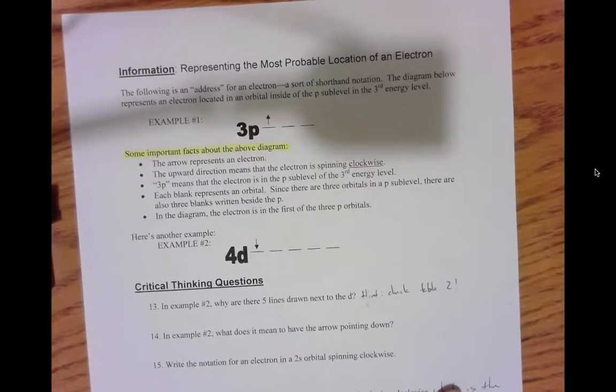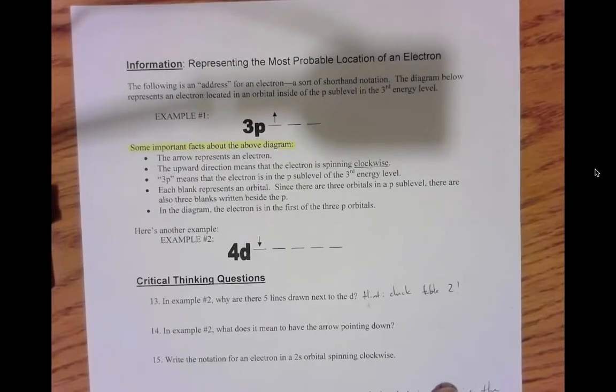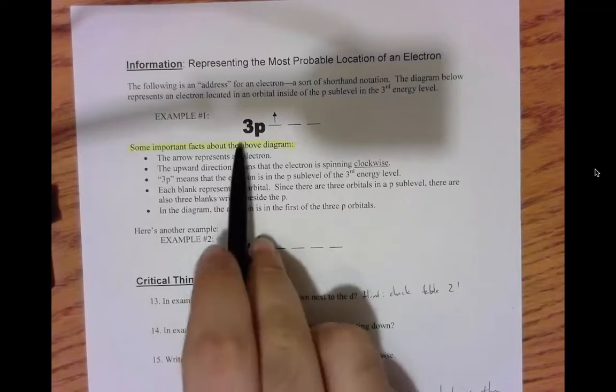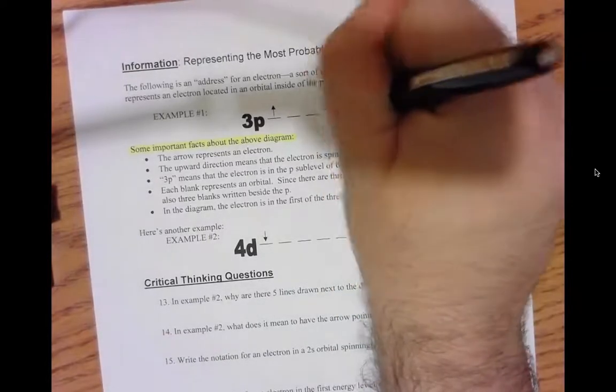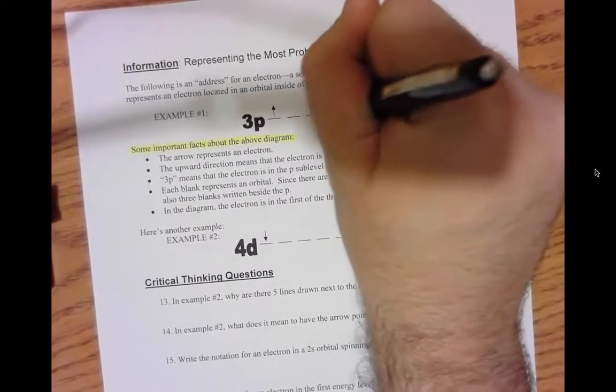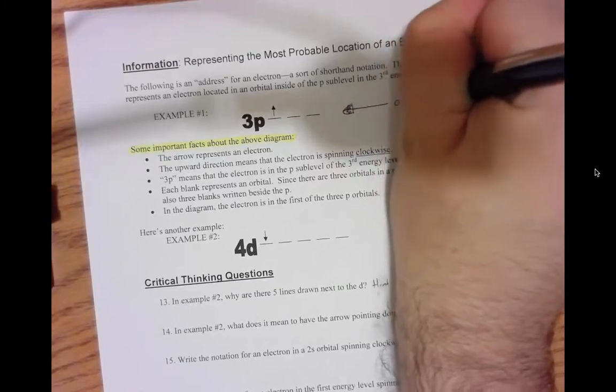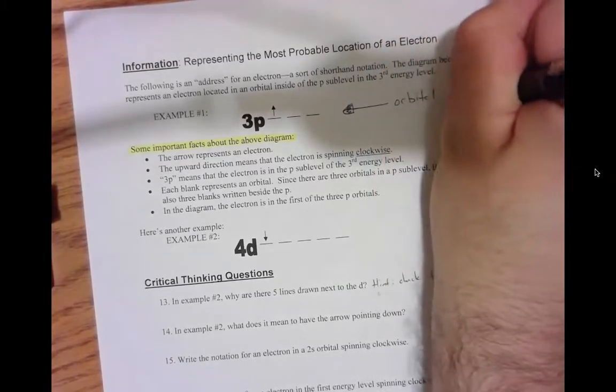Next, we are moving on to the most probable location of an electron. This is the shorthand, this is what it's all been leading up to, being able to predict where this electron is. So this is some notation for an electron. These are called orbital diagrams.